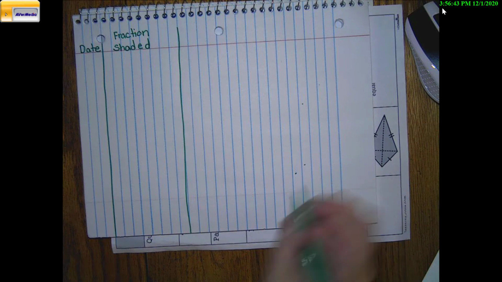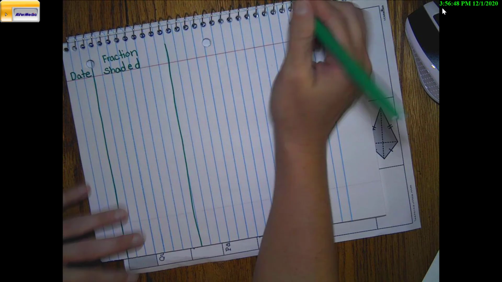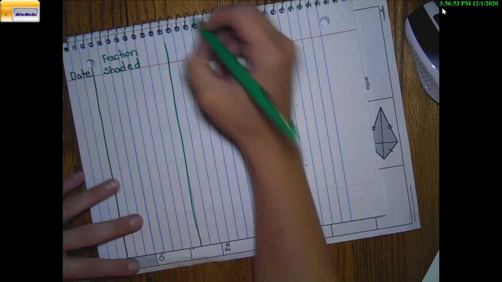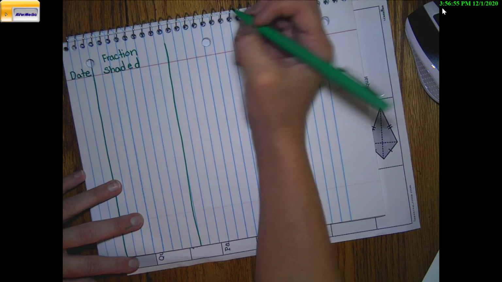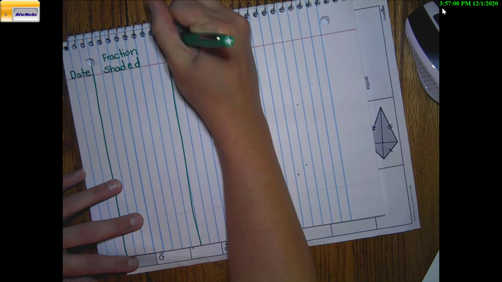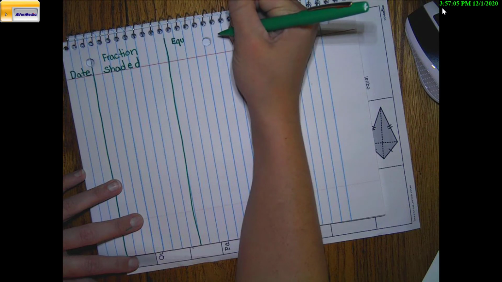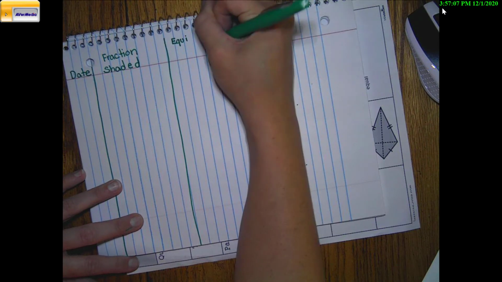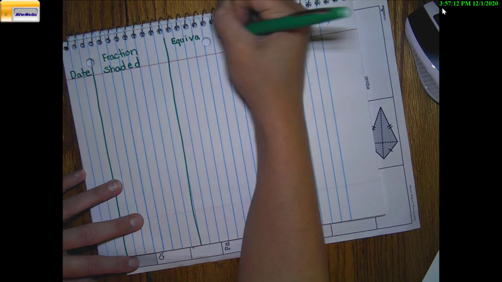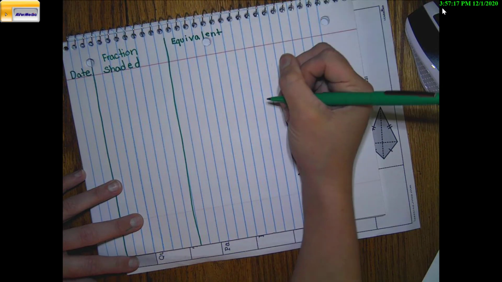All right, the next one is a big long word, and of course we ran right into a circle, so we're going to do our best. We're going to learn about something called equivalent fractions. If that sounds like Spanish right now, that's totally okay. We're going to learn about it. So we're going to be writing equivalent fractions. I know that there's a circle in my way, so I'm going to try to squeeze equivalent above the circle. It's E-Q-U-I-V-A-L-E-N-T.